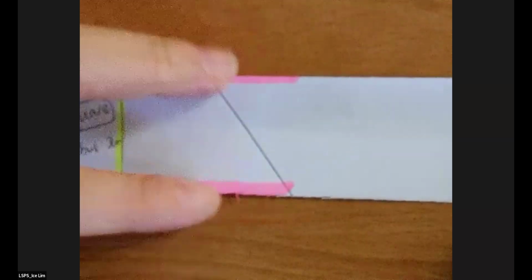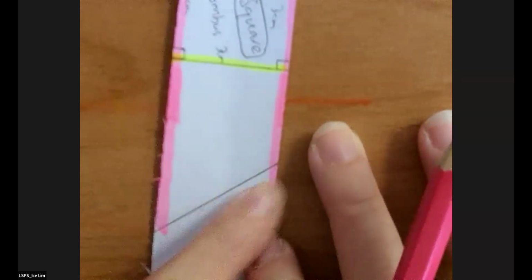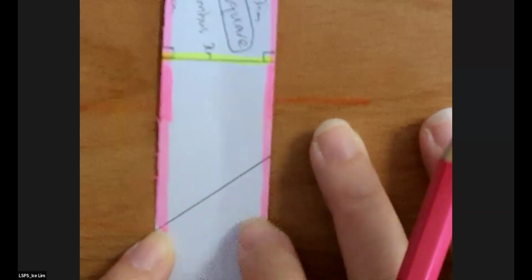And you realize that this pink line is the only parallel pair of sides. And certainly this yellow line here and this slanted line here definitely are not parallel to each other.